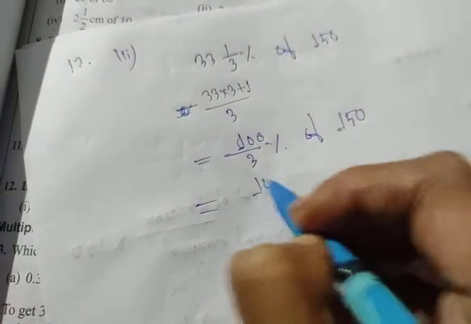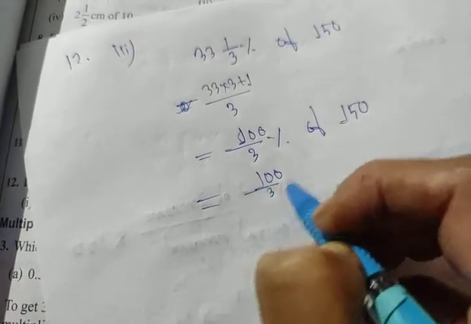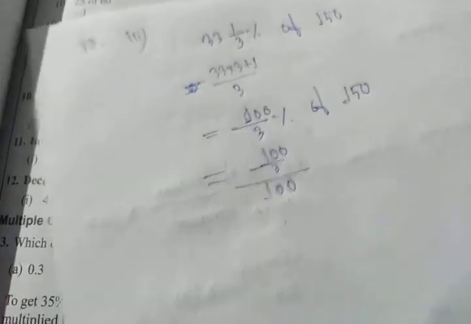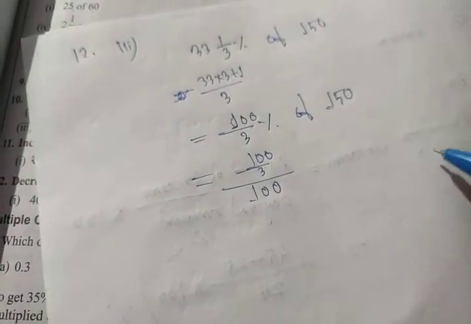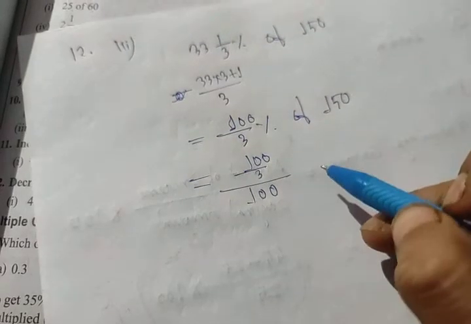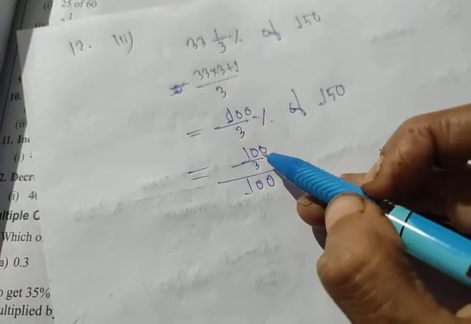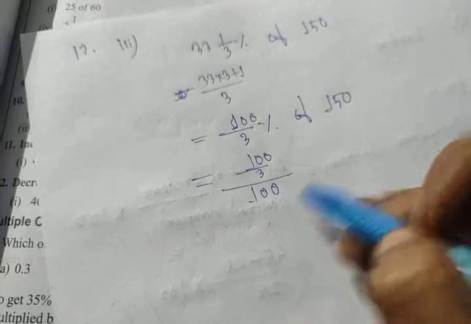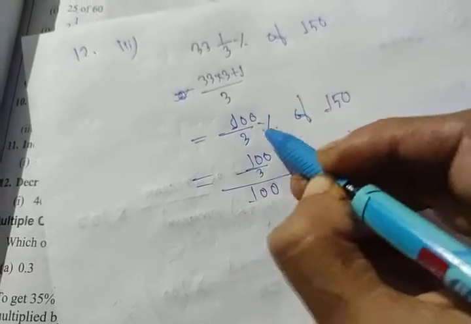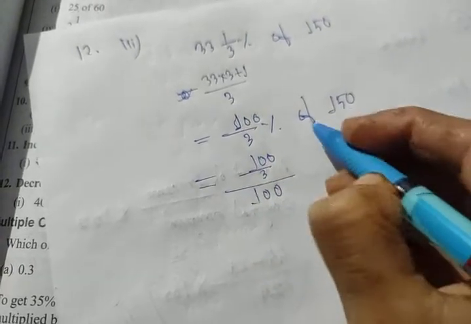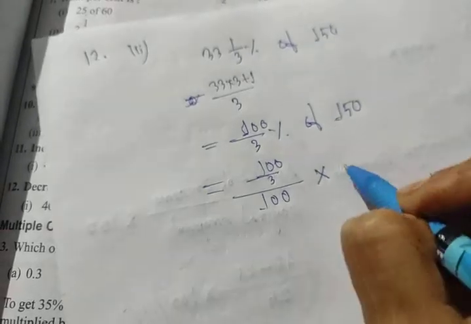How can we write this? 100 by 3 by 100. See, 5% means 5 by 100, 2% means 2 by 100. So 100 by 3%, it will be 100 by 3 by 100. We're writing the percent in terms of a fraction. In place of 'of' we can write multiplication, and the number is 150.